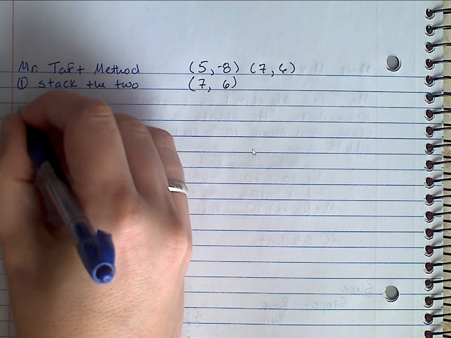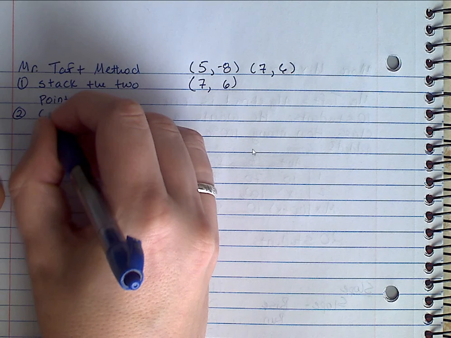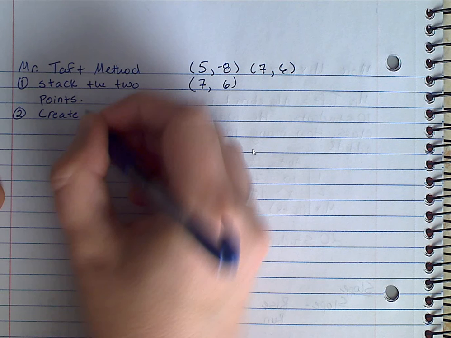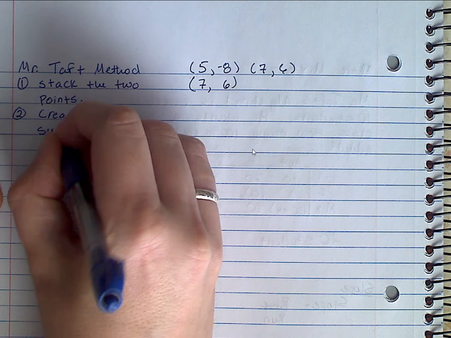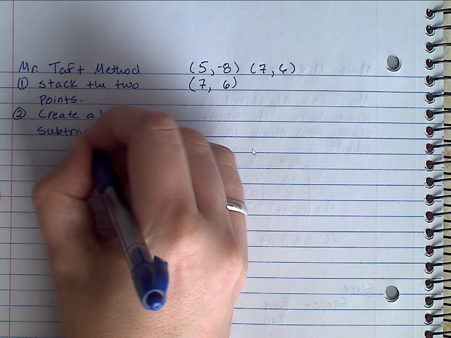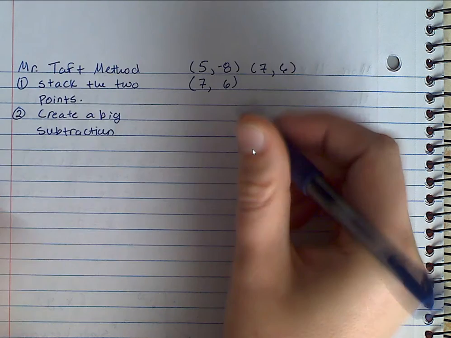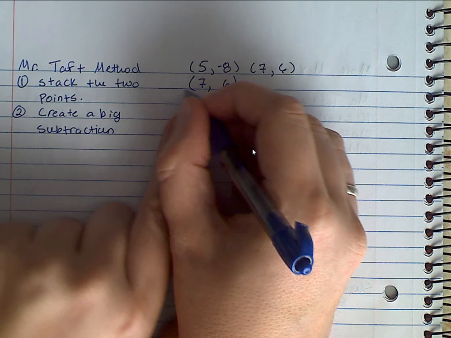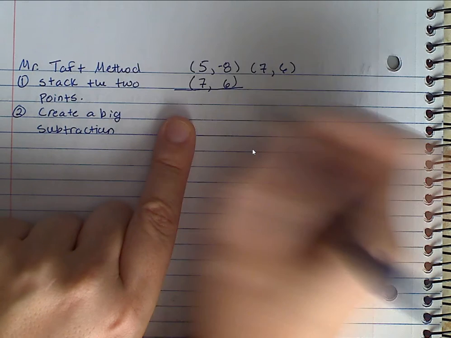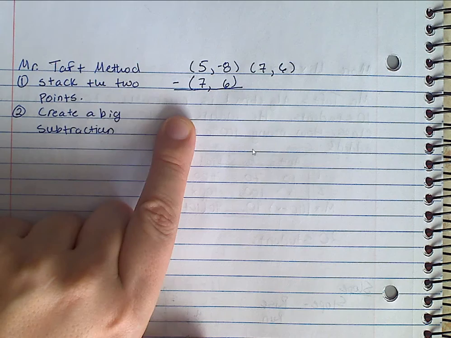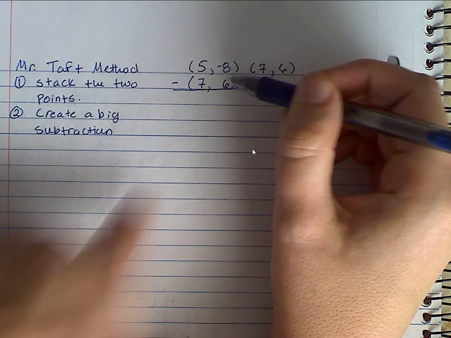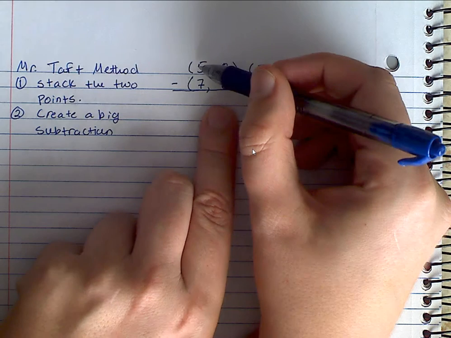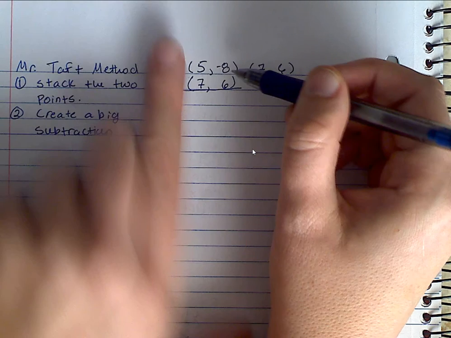Step number 2. I'm going to create a big subtraction problem. And so what I mean by that is I'm going to draw a line underneath this. I'm going to put a minus sign in front of it. Then I'm going to subtract. Now I'm not going to subtract it as if it was like 58 and 76. I'm going to pretend like it's like 2 columns of subtraction problems.